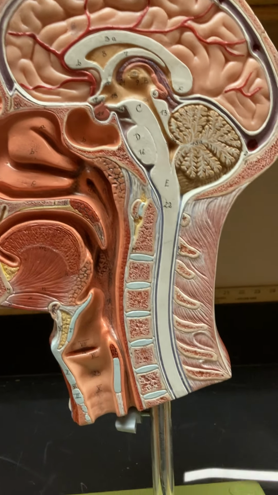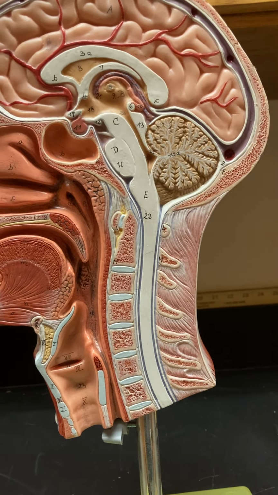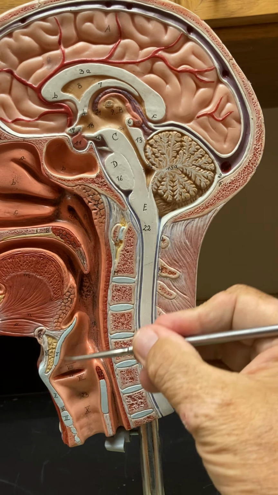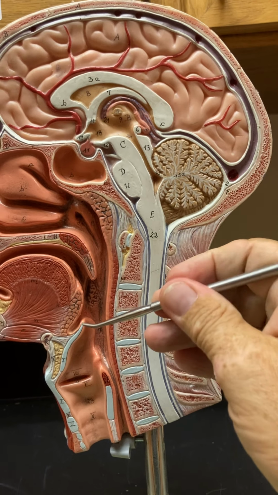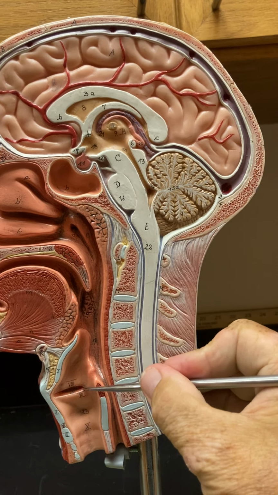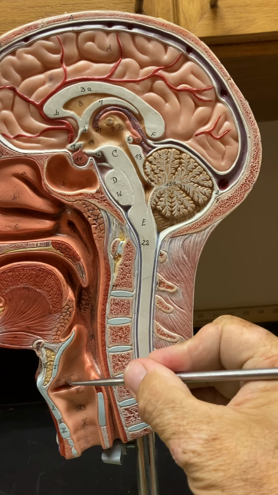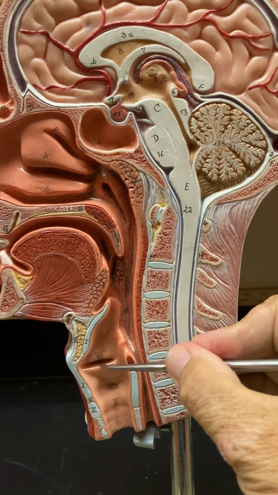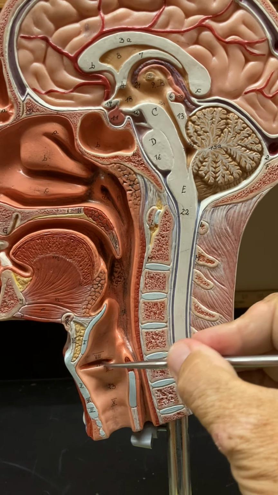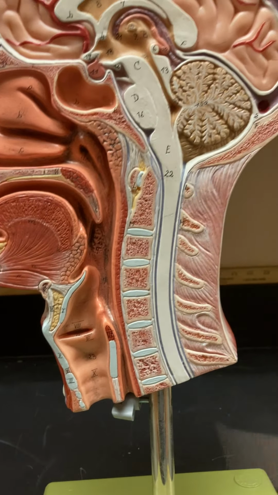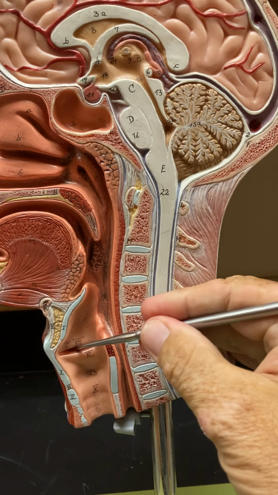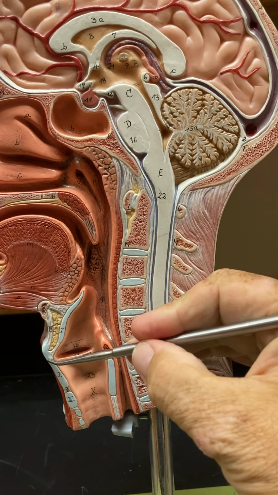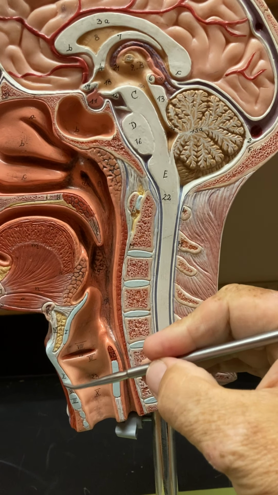Now the larynx has 3 major structures. It has the epiglottis, which is a cartilaginous flap, elastic cartilage. And then we have the vocal cords here, false on top, pinkish, true vocal cords in the white. True vocal cords are the ones that give you voice sounds. The false vocal cords on top are another protective device.